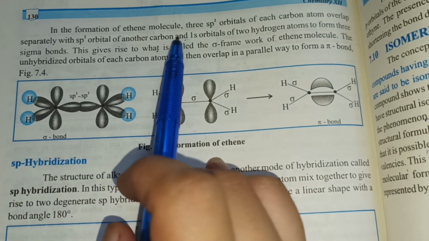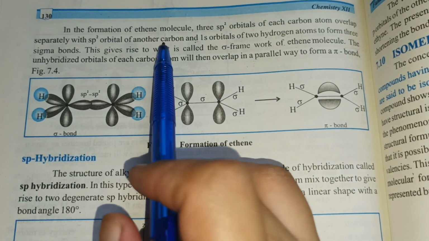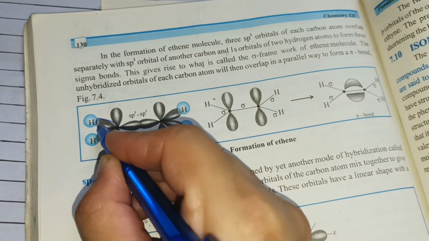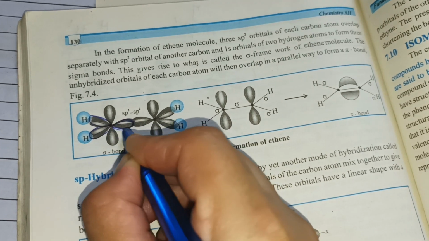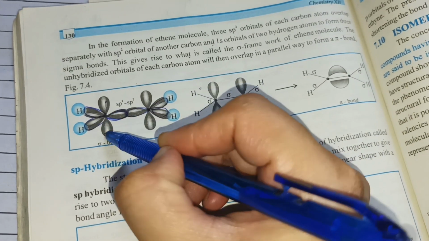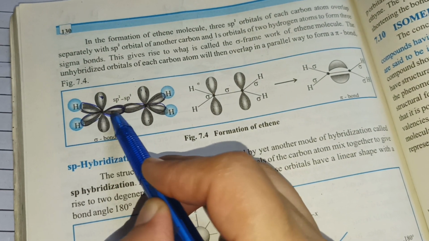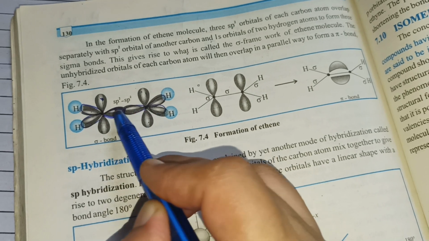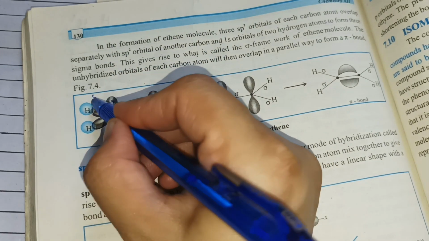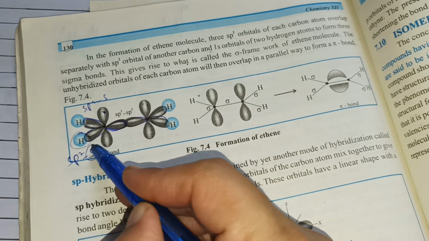In the formation of the ethene molecule, three sp2 orbitals of each carbon atom overlap separately with the sp2 orbital of another carbon and the s orbitals of hydrogen. The pz orbital remains perpendicular. Each hybridized orbital of carbon overlapping with hydrogen forms an sp2-s overlap, because hydrogen has only one s orbital.